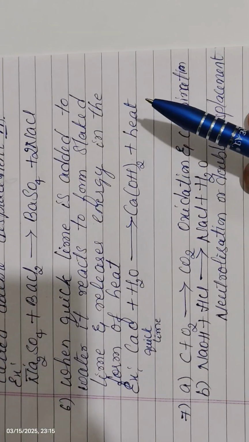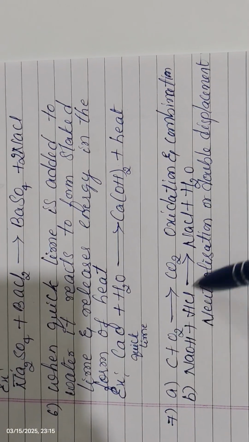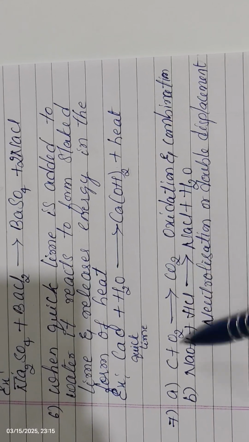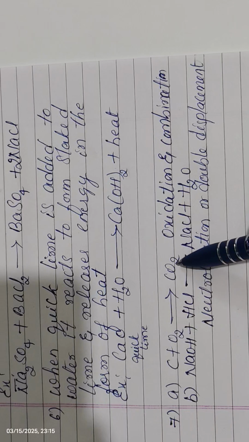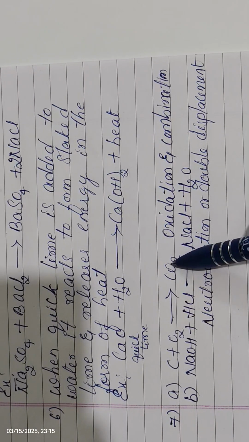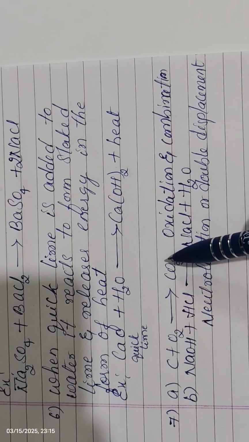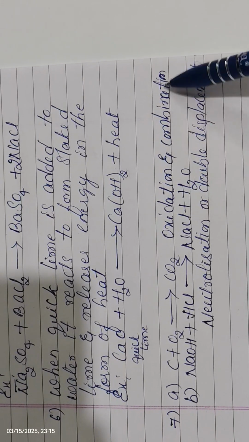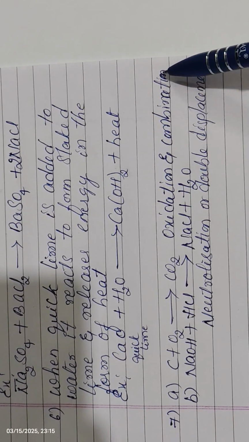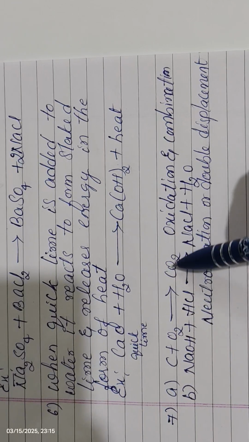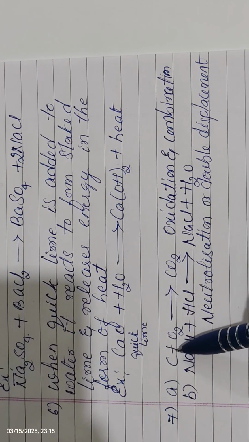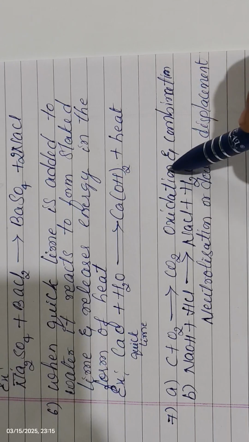First one, C plus O2 gives CO2. Here two simpler reactants combine together to form a single product. So you can state it as a combination reaction. C plus O2 combine to form CO2, and carbon gets oxidized, so it is also an oxidation reaction.